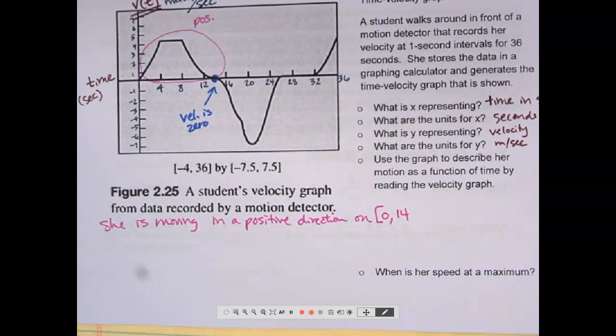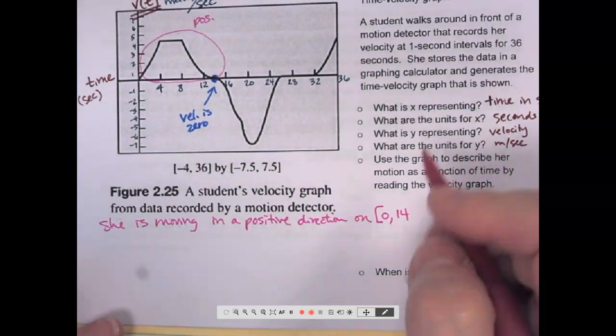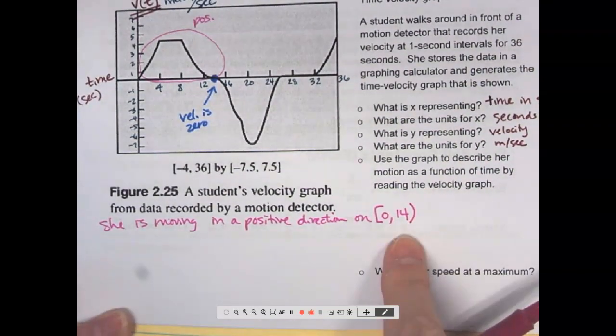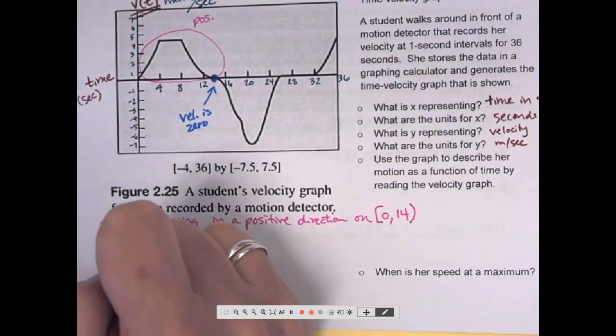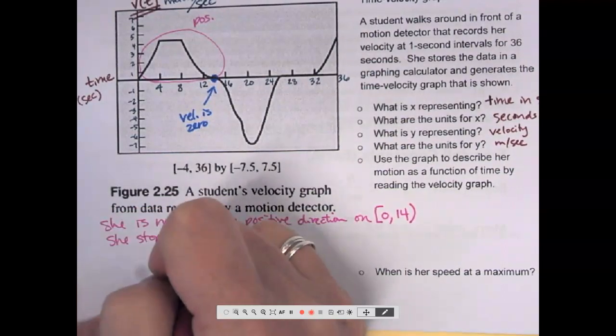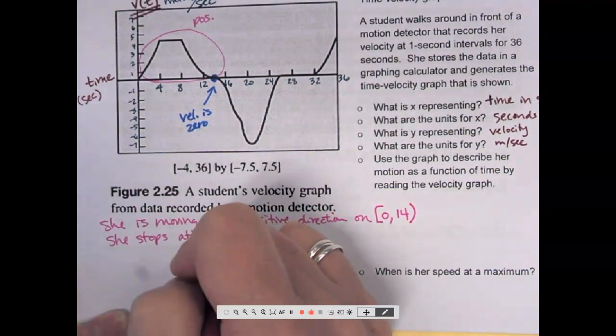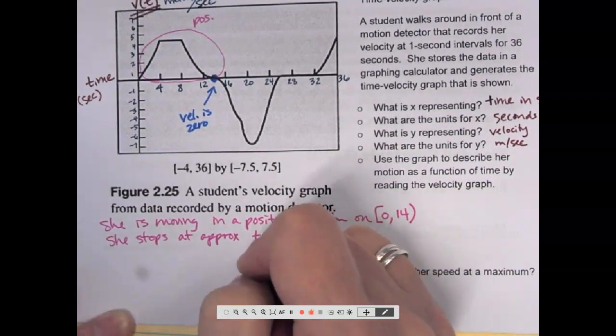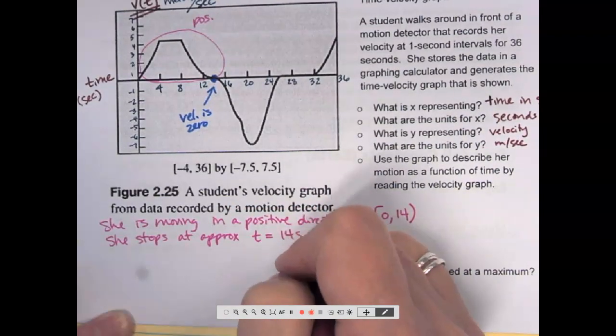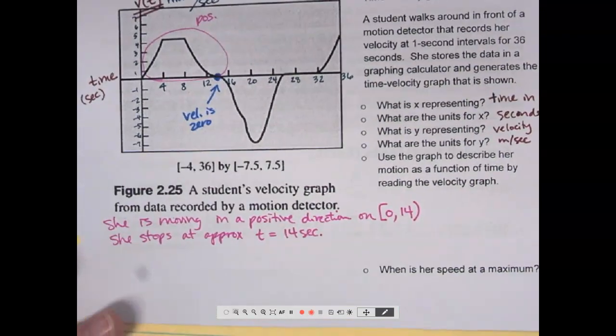That means she stops. So I'm going to use a parenthesis on 14. Okay, she stops at approximately t equals 14 seconds. Okay, she is worn out. She's tired. She needs to stop and rest. I know, bless her heart.